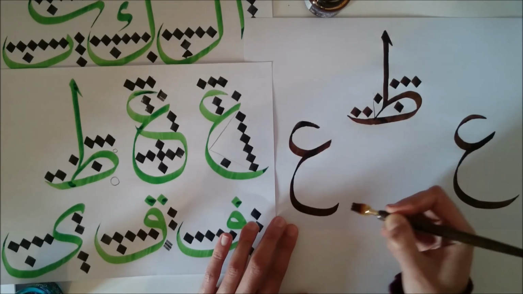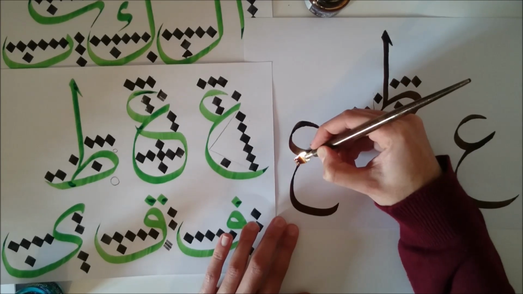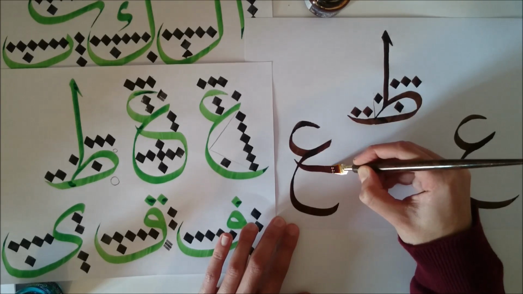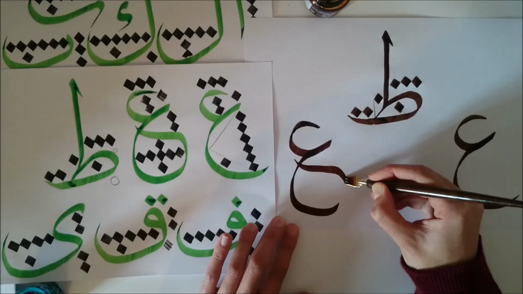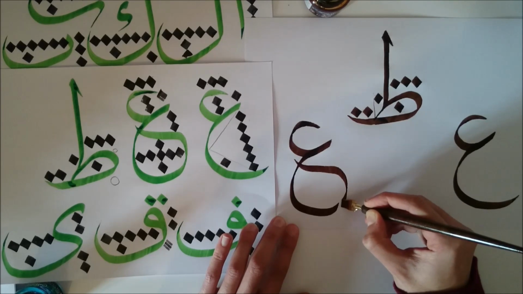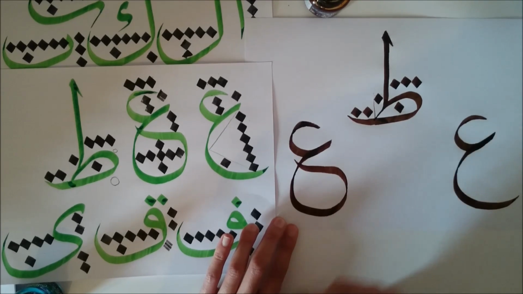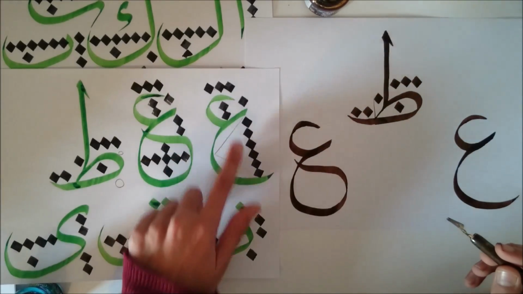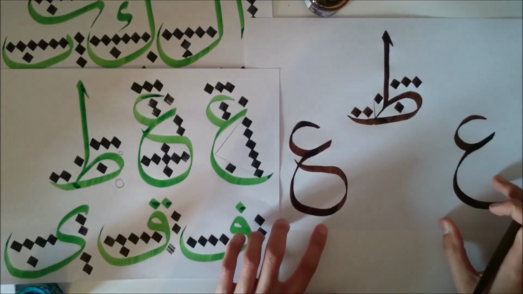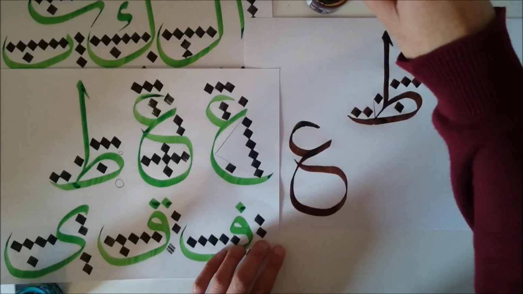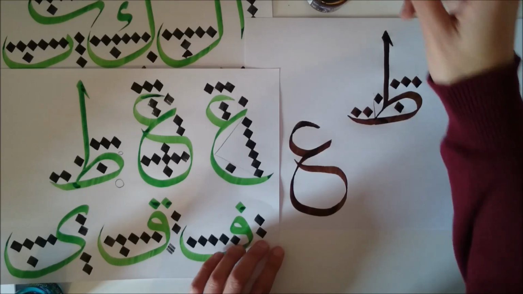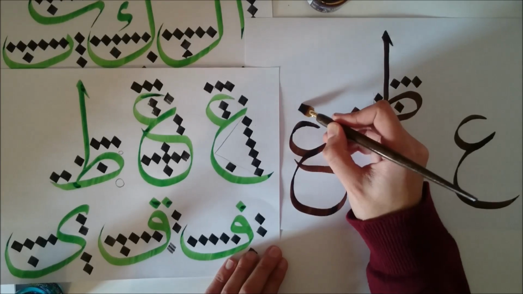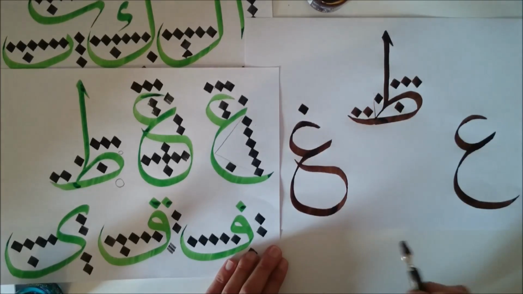I would stop about here and then start from here, just to make it a little bit easier. And you're curving your pen round as you go along. And just join it together. You can see the dimensions used here. These two take a fair bit of practice to get right. And I still can't get it right myself. And then if you wanted a ghain, you just add your nuqta on top.